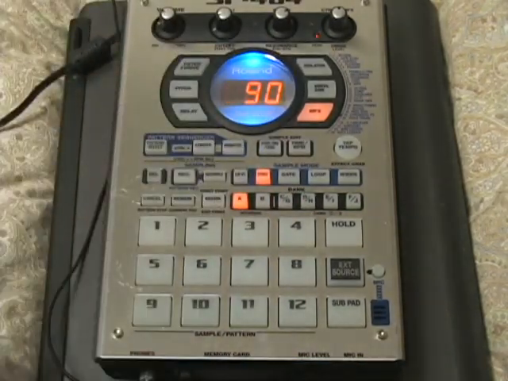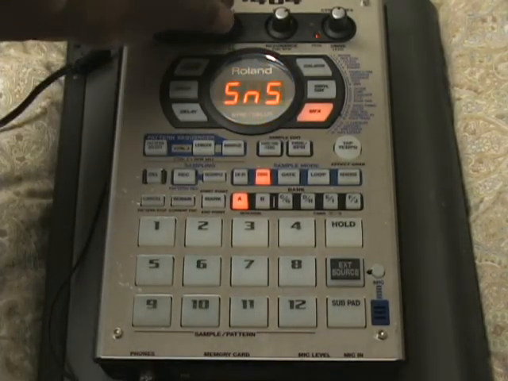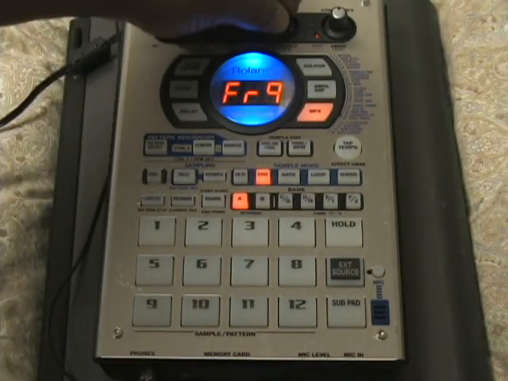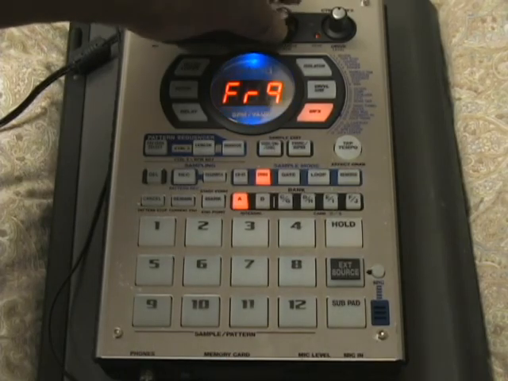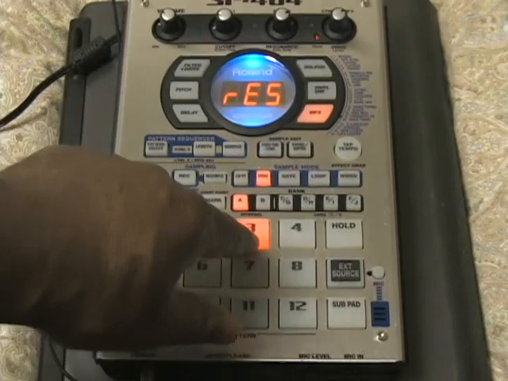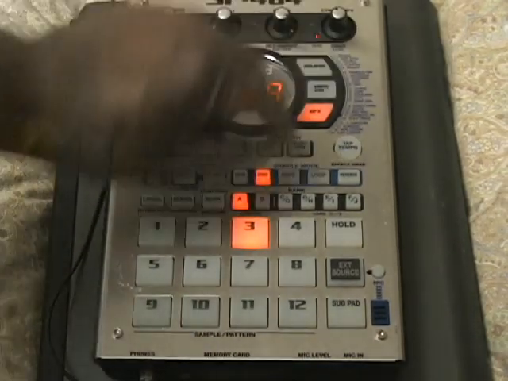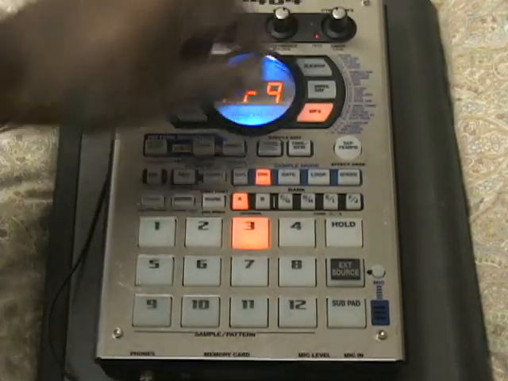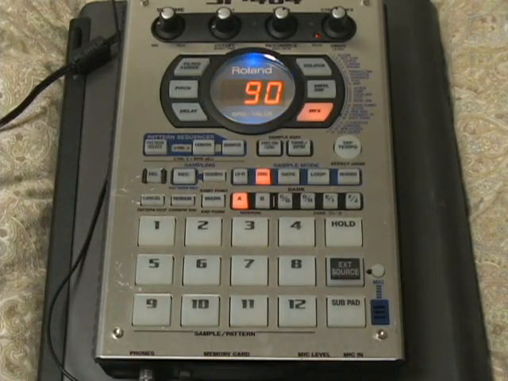So, wah effect. So here, of course, sustain. And this is our wah frequency here. And here's our resonance to that wah effect. And this is our wah effect.